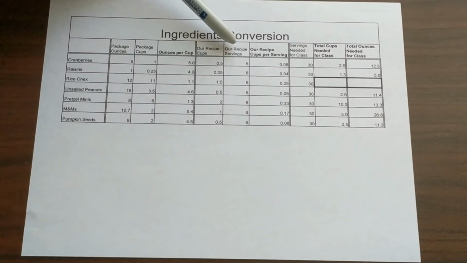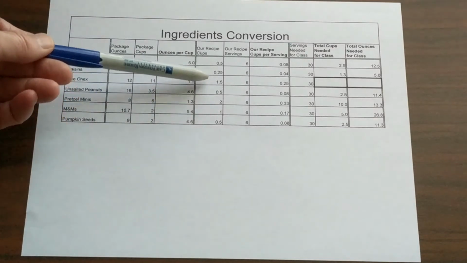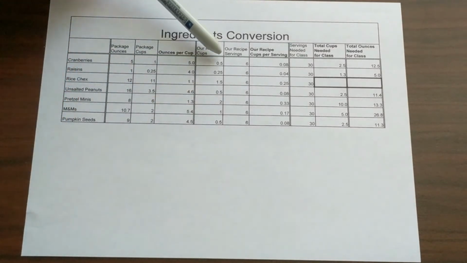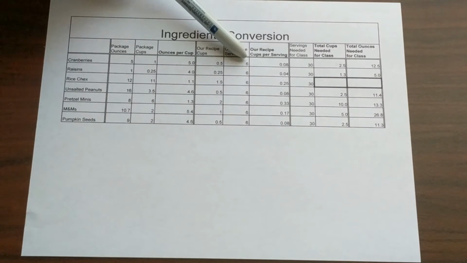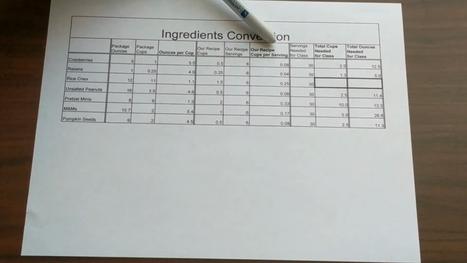So what we needed to do is figure out how much of each ingredient is in 1 serving. So since these were the measurements for 6 servings, we had to take each of these and divide by 6 to break it into 6 equal parts for 1 serving size. So this is what we found for our 1 serving size, for how many cups were needed.